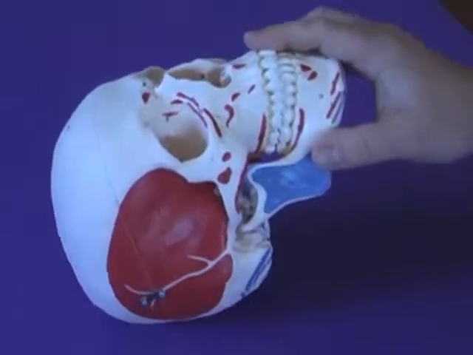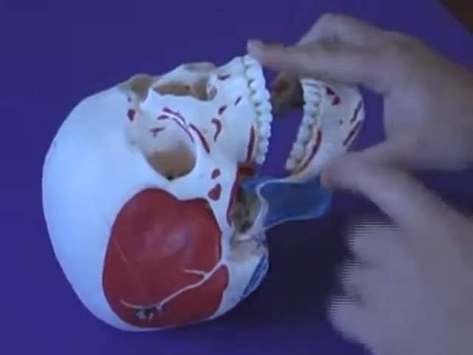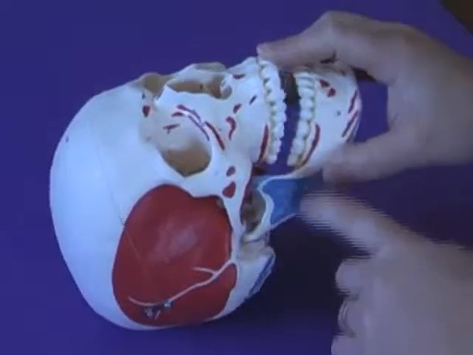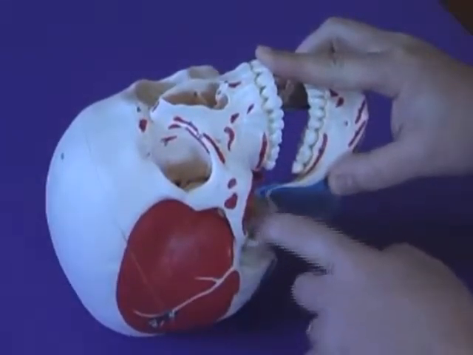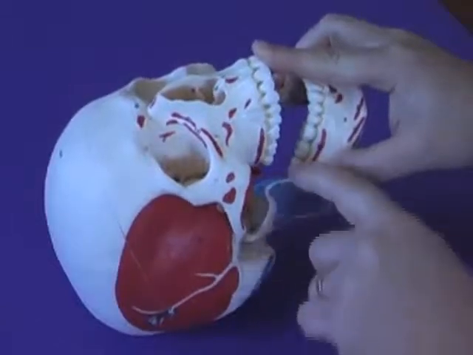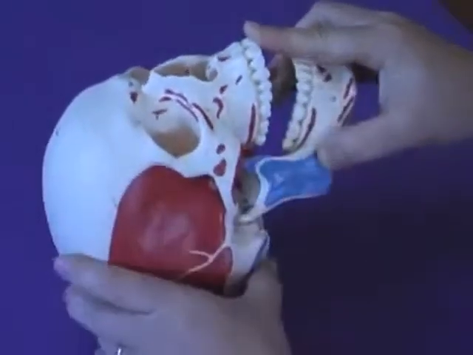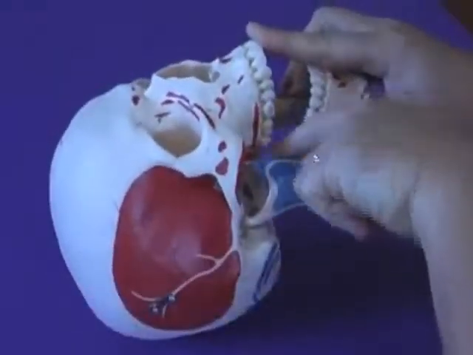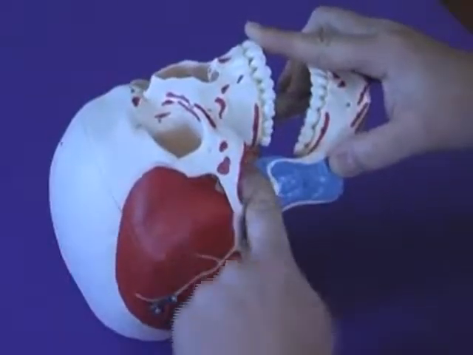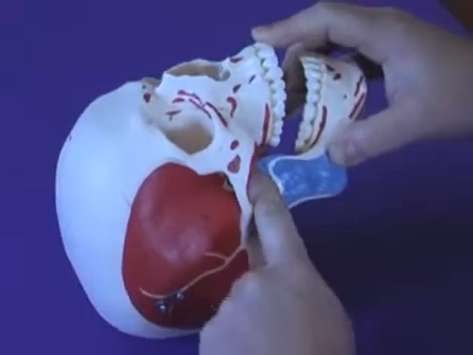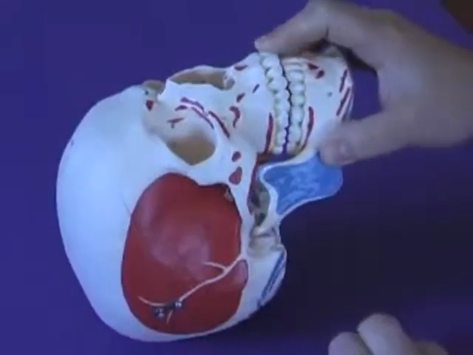The next muscle I'd like to explore is the lateral pterygoid muscle. It attaches in this blue region on the front of the neck of the condyle of the mandible, and it comes from the lateral pterygoid plate, which is inside the skull here. This is the pterygoid. It's the lateral pterygoid plate here. So the muscle actually runs in where my finger is, although it attaches on the inside here.